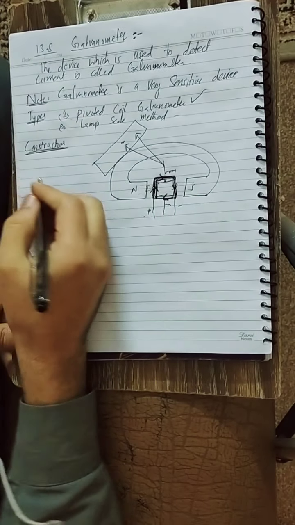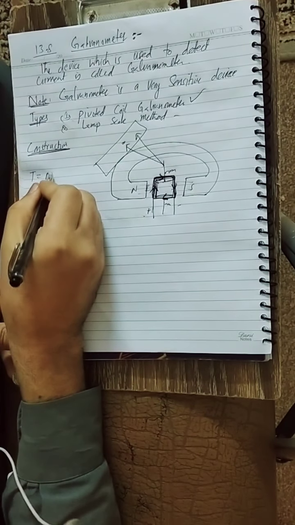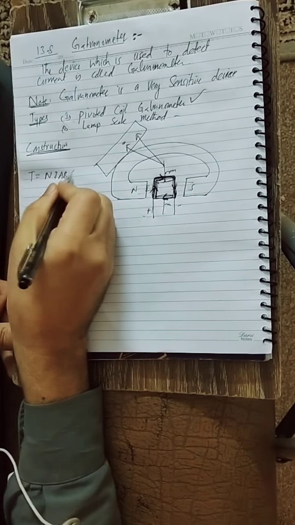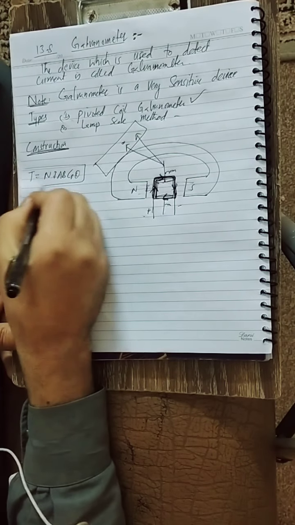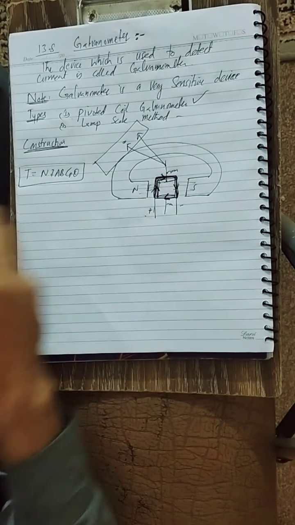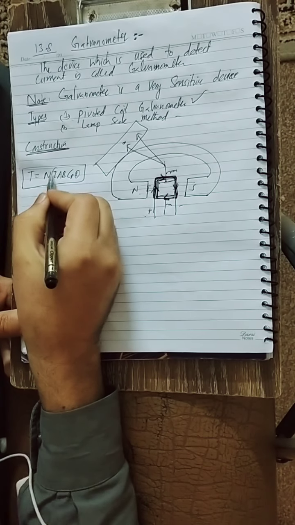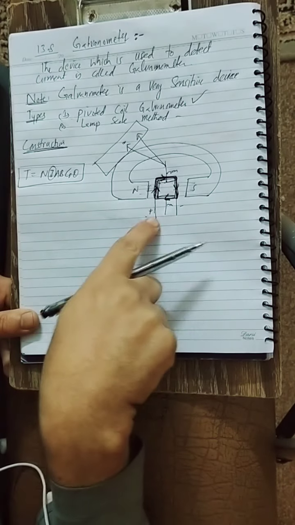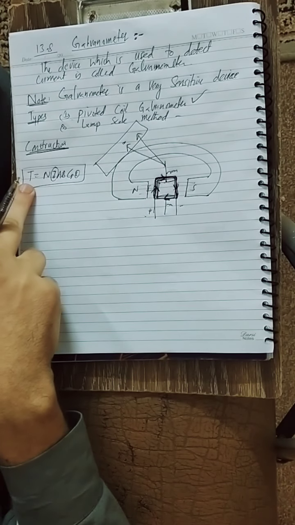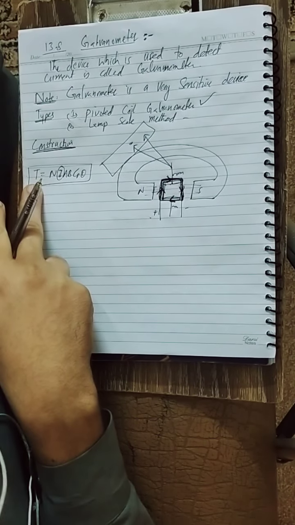So look at the applied torque. Applied torque is equal to NIAB cos theta. We already studied this equation in the previous topic. This is the applied torque, because it is produced by the applied current. We apply the current and torque is being produced. So this torque is actually the applied torque.